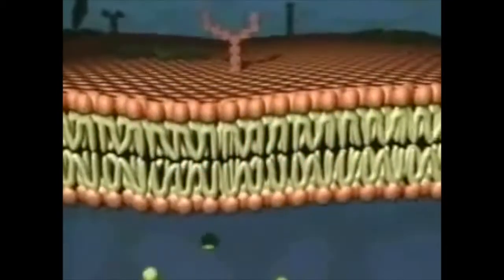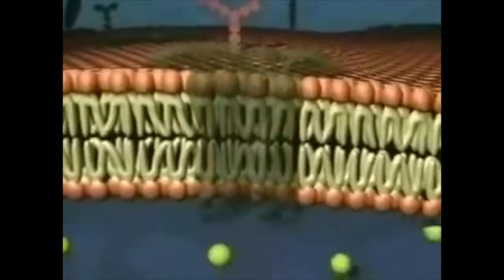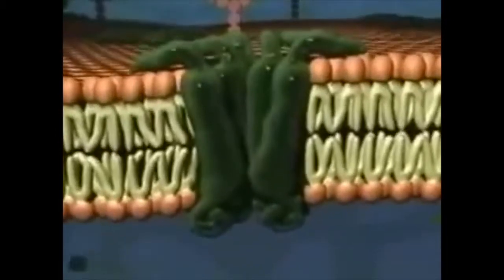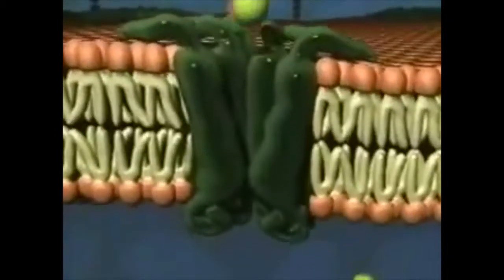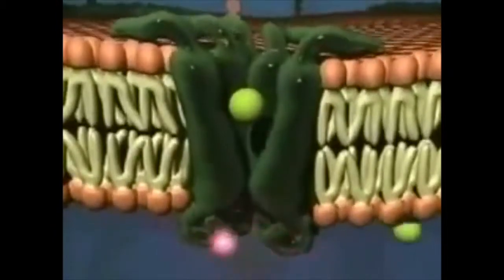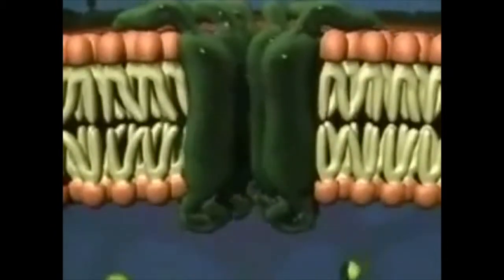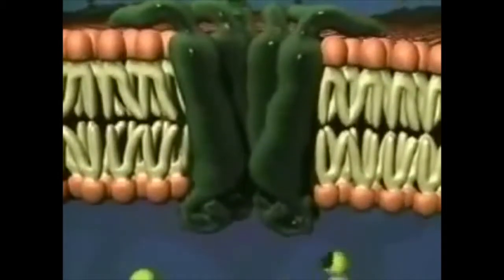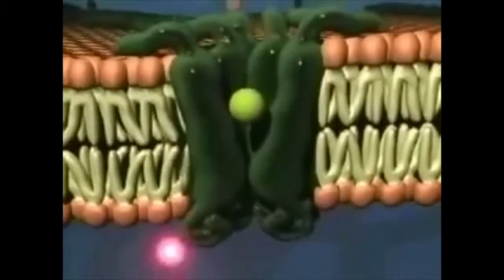In this case, the cell uses transport proteins which need a boost from an energy molecule. This actually changes the shape of the proteins, causing them to pump different molecules and ions across the membrane. Now from the side with fewer solutes to the side with more.